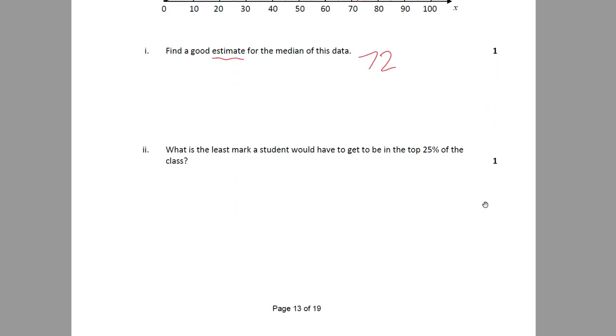Now the next bit, what is the least mark a student would have to get to be in the top 25% of the class? Hopefully you can see this is talking about quartiles, because quartiles is when I split it into 4 equal bits. And there were 60 bits of data, 60 students. 60 divided by 4 is 15. So if I line up all the students from the lowest mark to the highest mark, well, probably get in lots of trouble. But here's the bottom 15, and then the second quarter, the third quarter, and the fourth quarter.